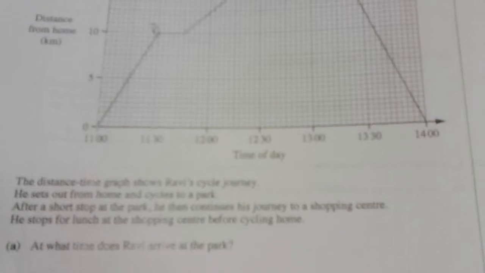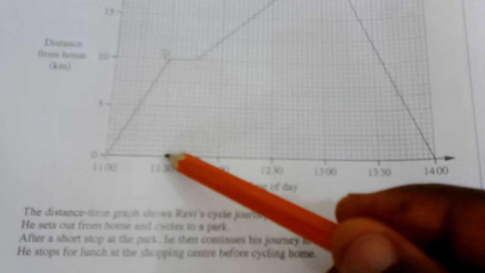Now, the question says, at what time does Ravi arrive at the park? If you look from here, what's the distance from here to this point? What's the time from this point to this point? If you trace that down, you find that he arrives at the park at 11:30. That's when he arrived at the park.